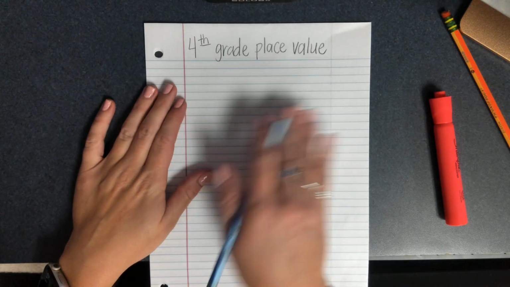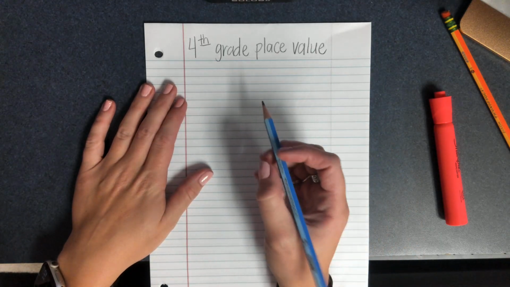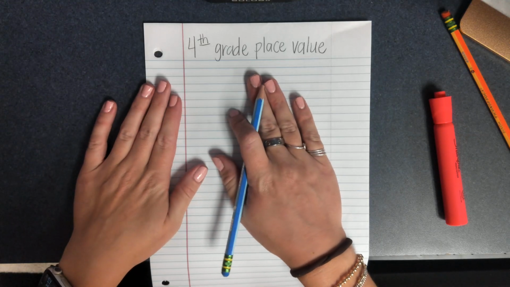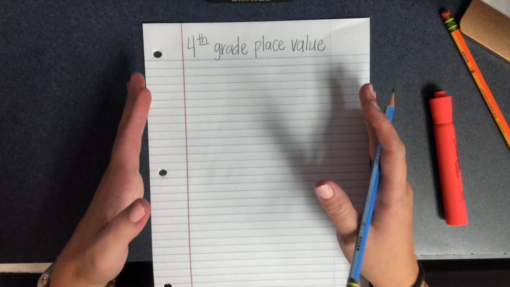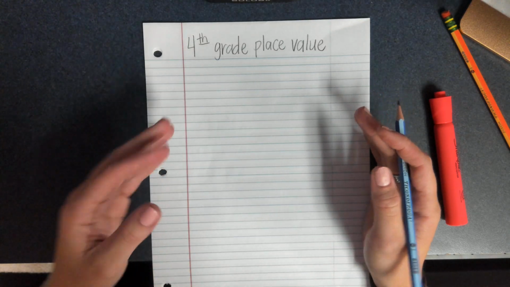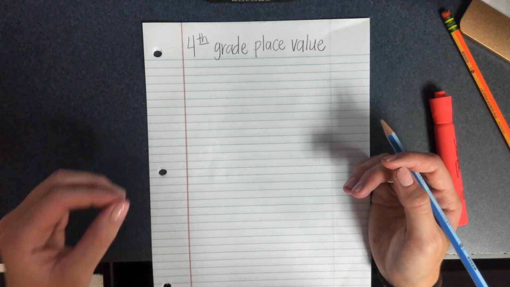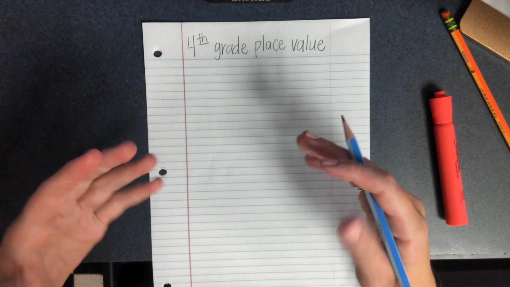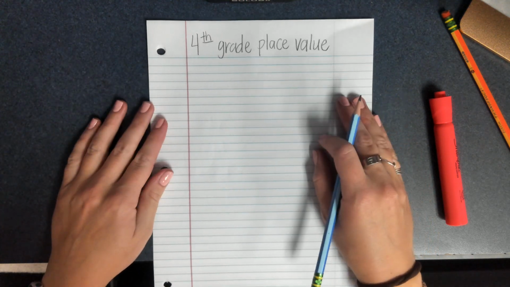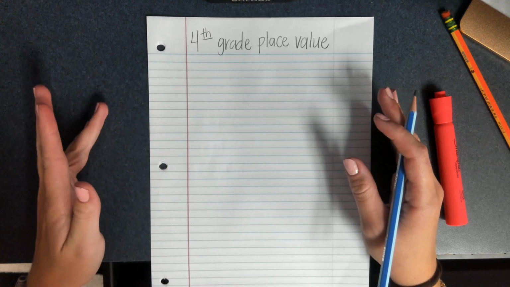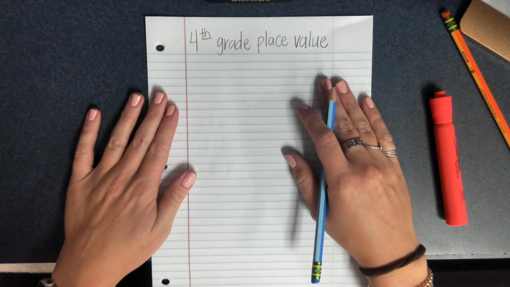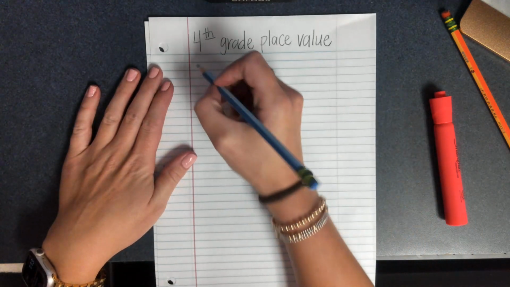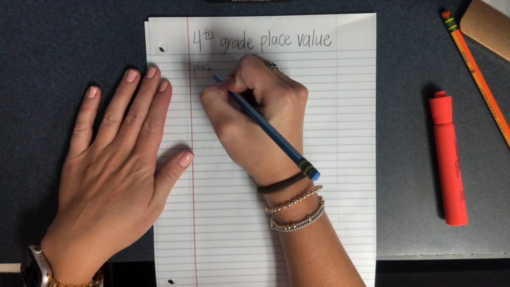Now, this is not a new skill to the students. However, in the fourth grade, students are expected to use numbers that go all the way to the billions place. That's B as in billion. So 10-digit whole numbers, and that can be a lot for some of our friends to wrap their heads around. So the strategy I'm going to show you today is a place value chart.